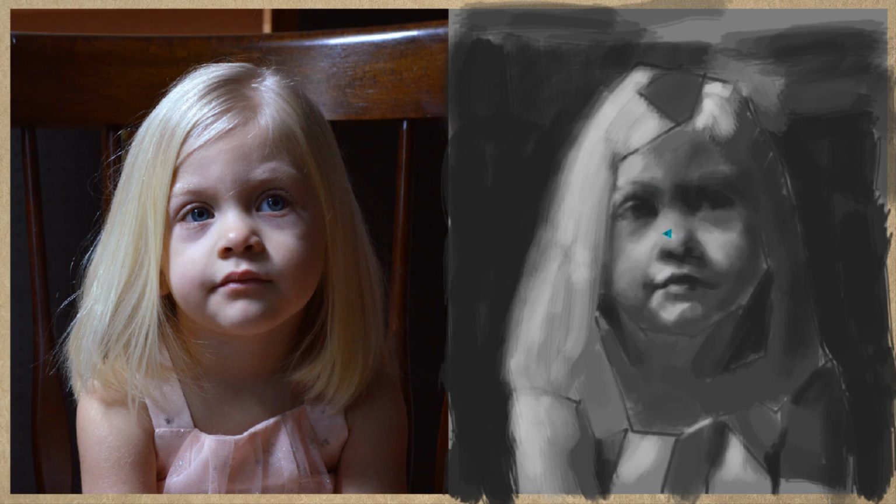This is sped up quite a bit. I'm thinking about all these things as I'm working. I don't want to overstate the lights in that eye right there, and I want to make sure that the values are reading properly, that they're in proper relationship to one another. I don't want to overstate the reflected light there in the nose, and also the highlight in the nose. I don't want to go too bright there.